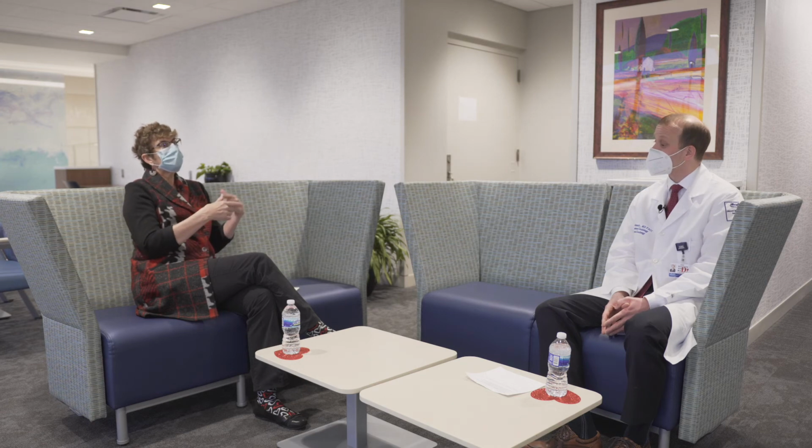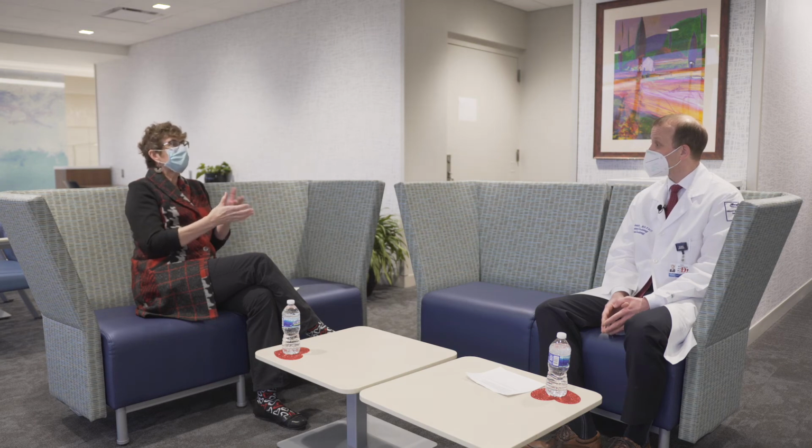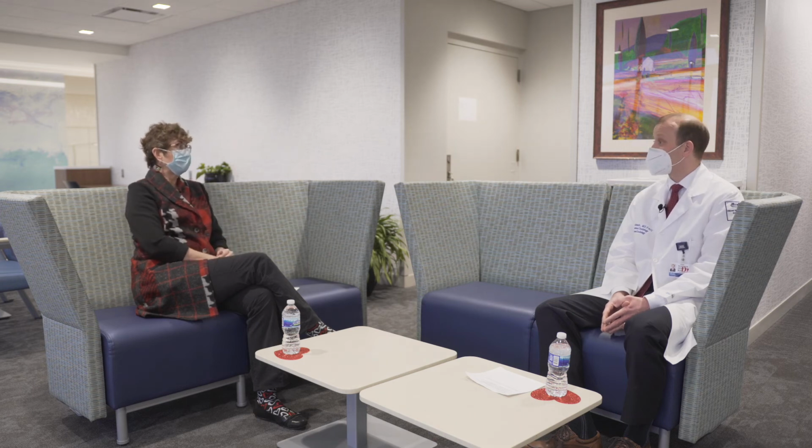And so back to the patients who would need this procedure, what are the indications that somebody may need to go to their primary care doctor to find out if they are having some heart issues that might require replacement or repair?